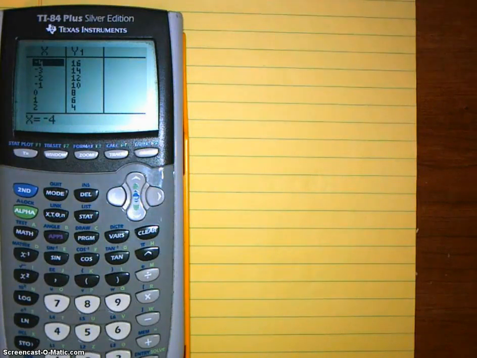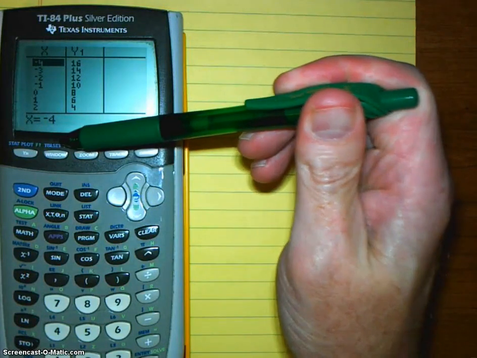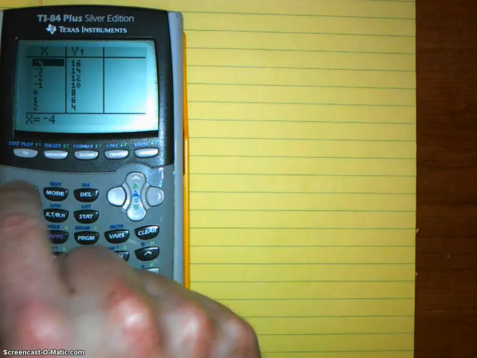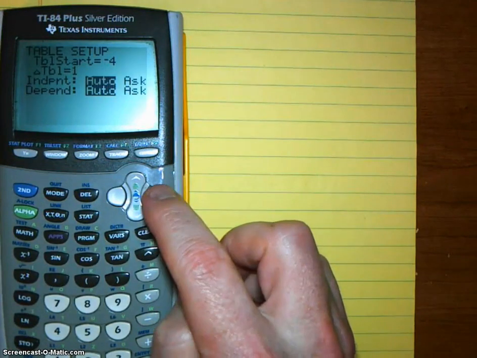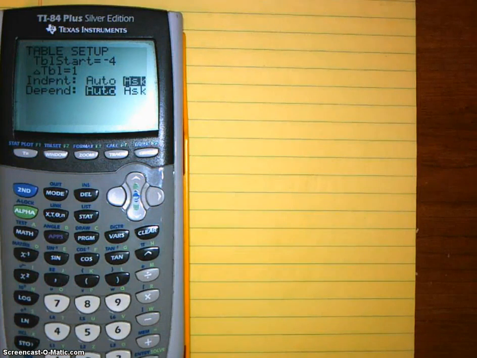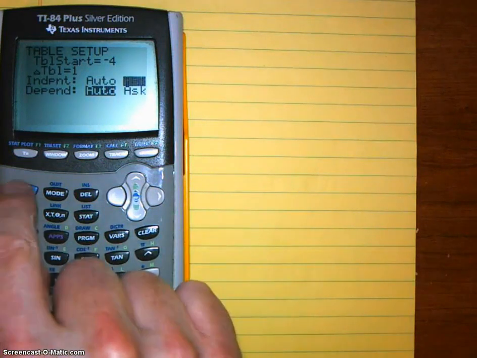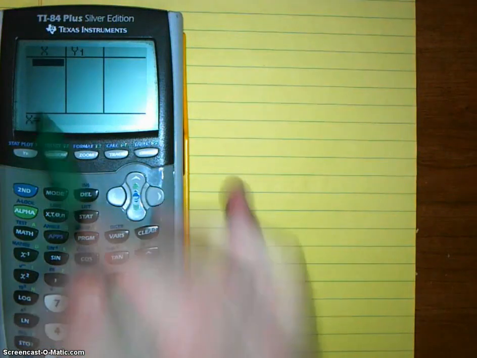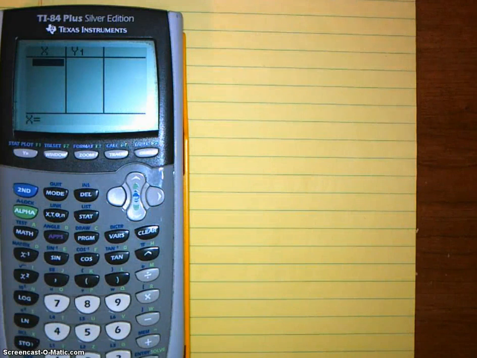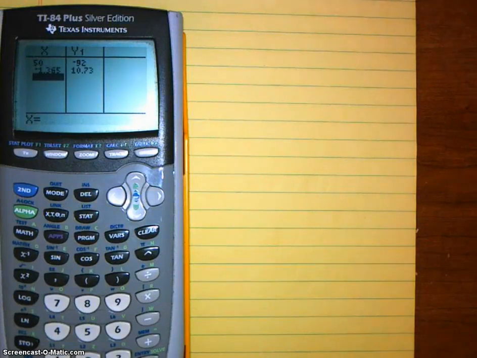So what I like to do for table is I like to go into the table set, which is on the same button as window. Second, table set, and I like to come down here and make the independent ask. So I'm just hitting enter there. Now when I go back to my table, it seems like nothing shows up, but notice it has x equals, and it allows me to type in anything I want. So if I want to plug in 50, I can plug in 50. If I want to plug in negative 1.365, I can plug in negative 1.365.